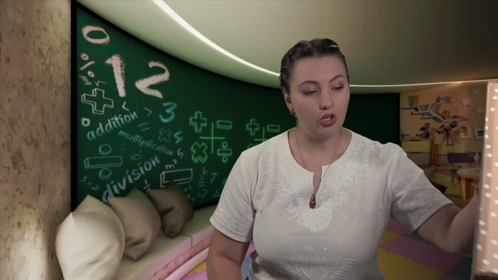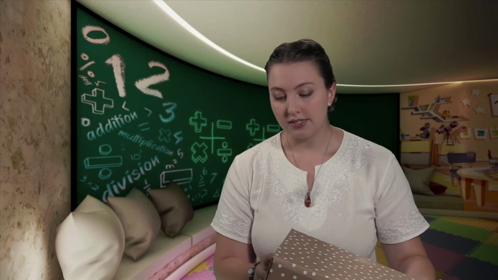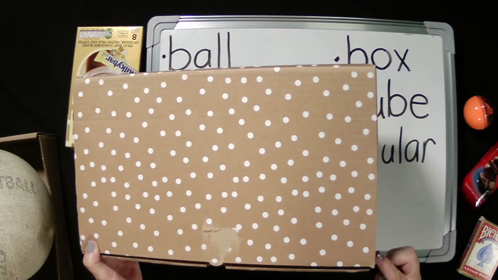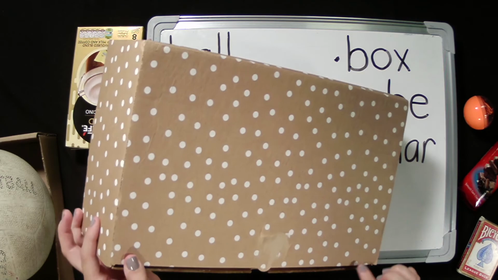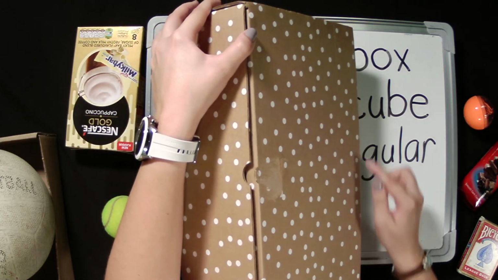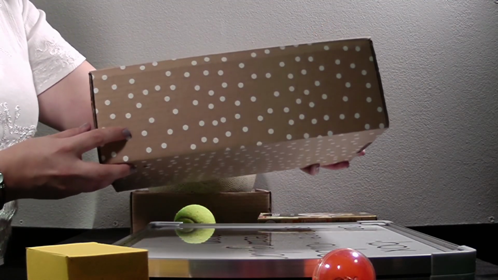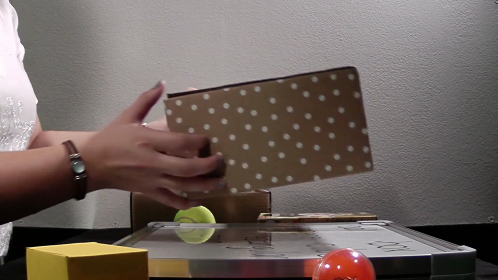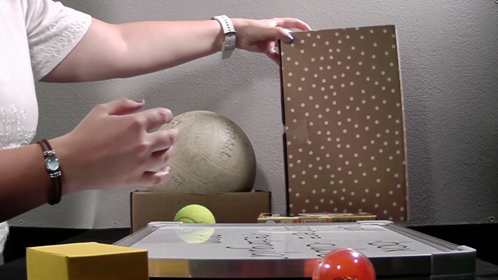Lastly, we're going to have a look here at a shoebox. Can you see that my shoebox is a box and all my sides here are rectangular, which makes it a rectangular prism? All right, very good.